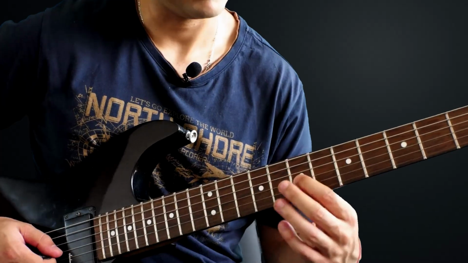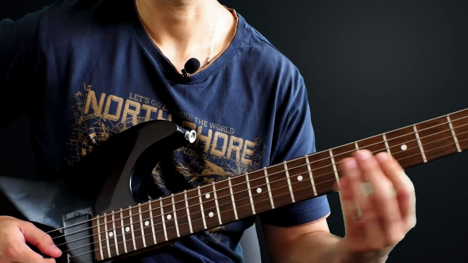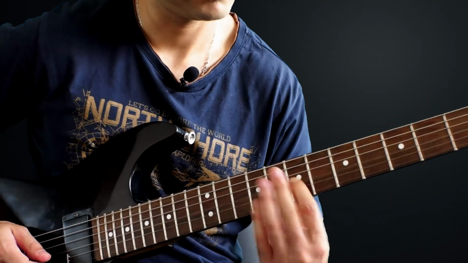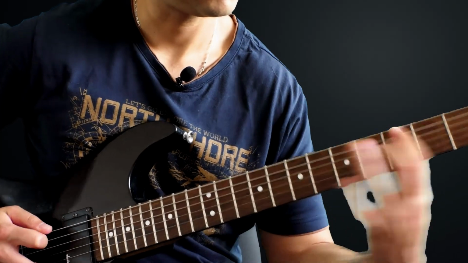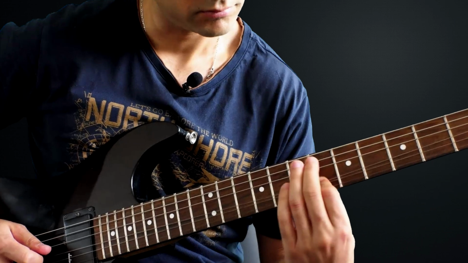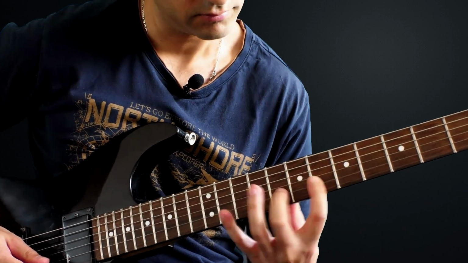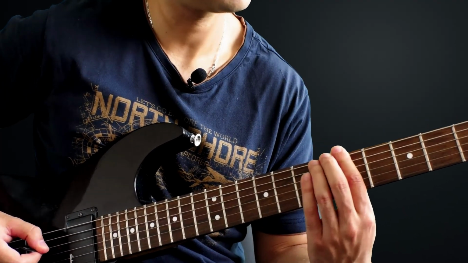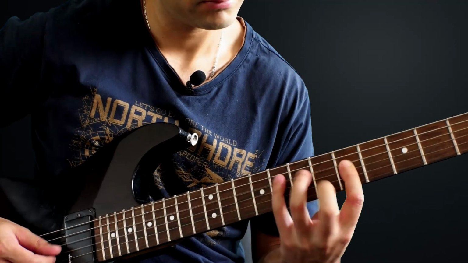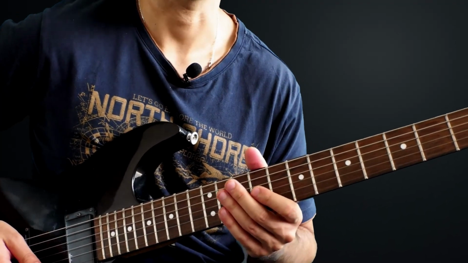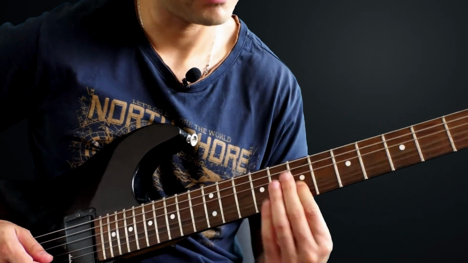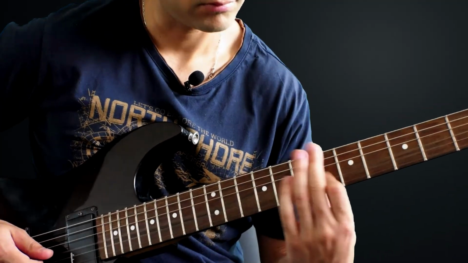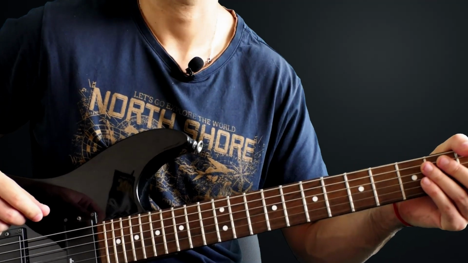So I have used some notes of the B flat major scale for the first part, and the second one is just the G minor blues pentatonic scale. And for finishing the whole sequence, I'm using some notes of the Locrian scale, which is a mode of the G minor scale. So we have all together. This is how the first part of the solo ends.